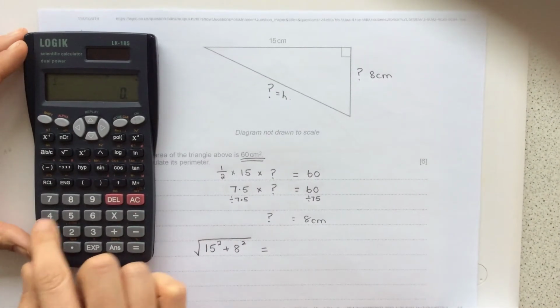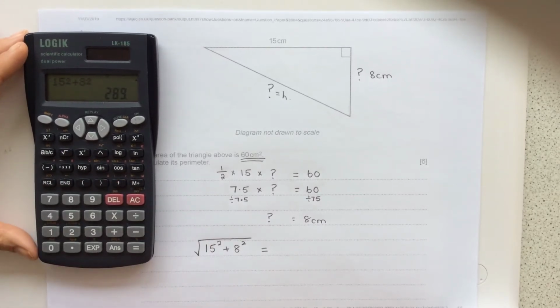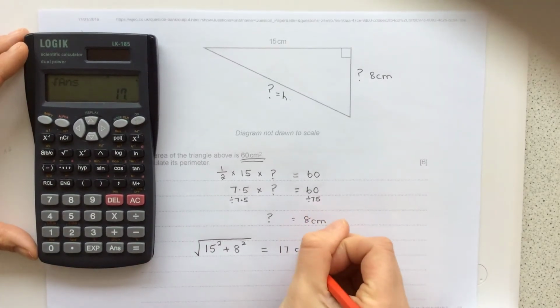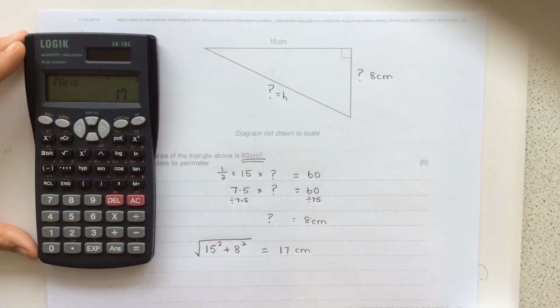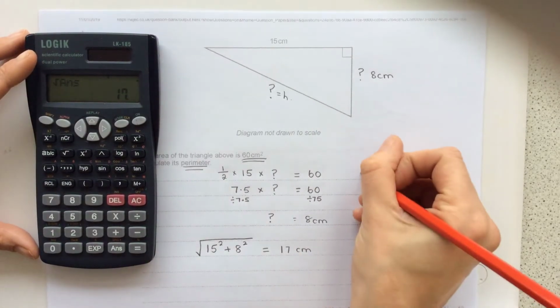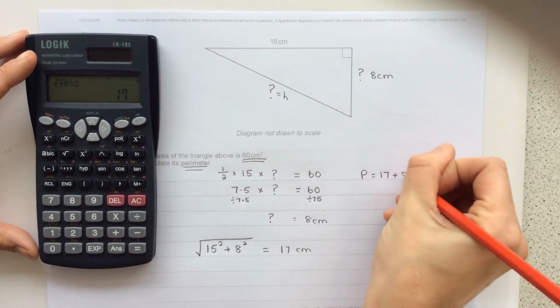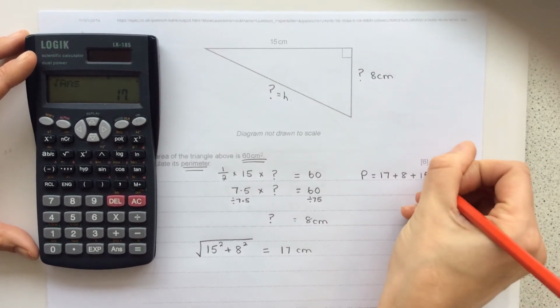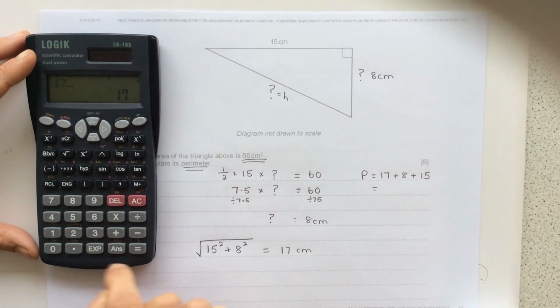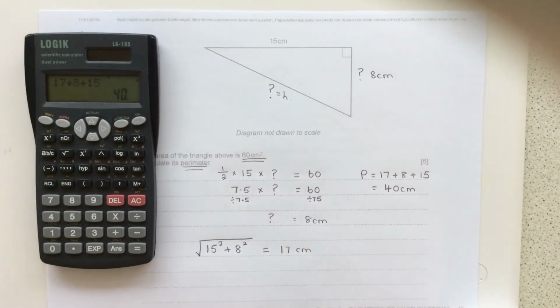So 15 squared, add 8 squared equals 289. I'm going to square root this answer to give us an answer of 17 centimetres. Remembering we haven't quite finished this question now because we wanted the perimeter to begin with. So the perimeter is then equal to 17, add the 8, add the 15, which gives us an answer of 40 centimetres altogether.